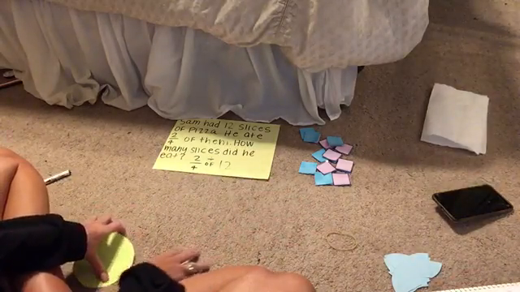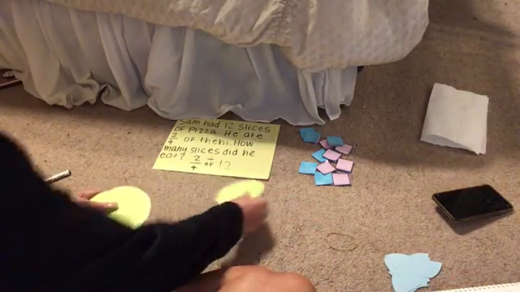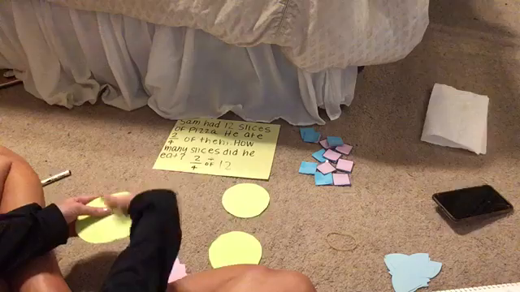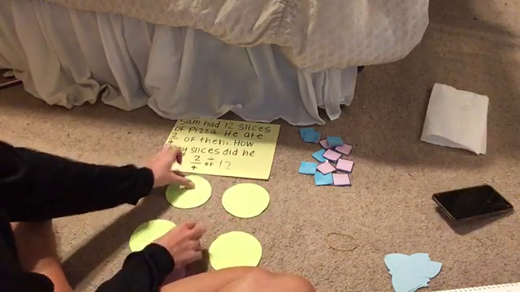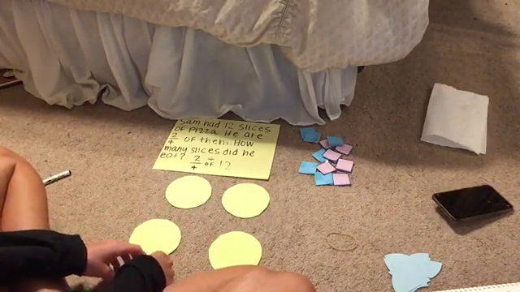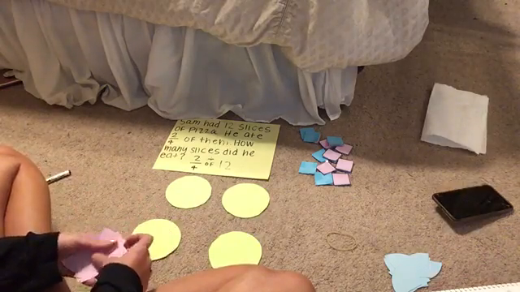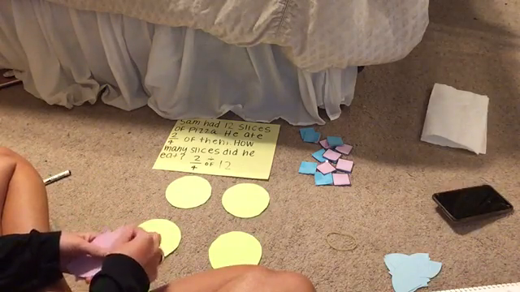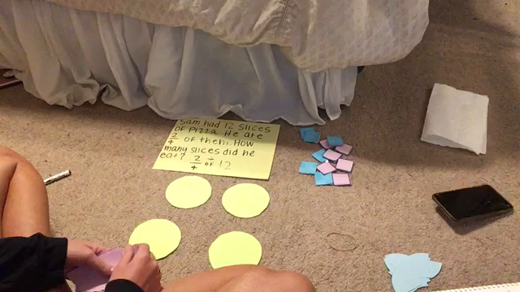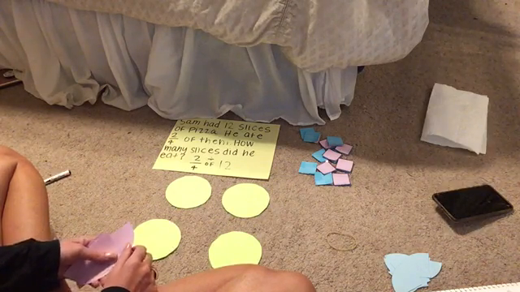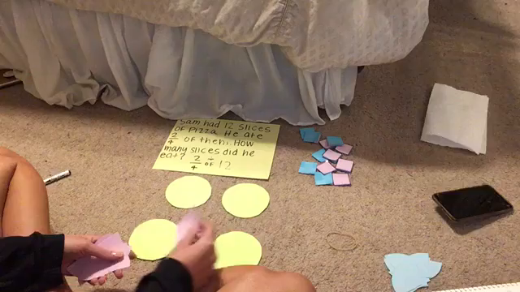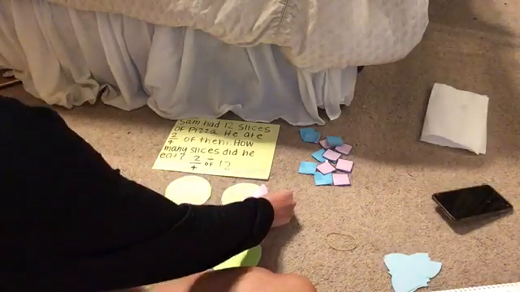To start, we are going to lay out our 4 groups, and we are going to divide these 4 groups into 3 equal pieces. And we know that they are divided into 3 equal pieces when we look back at our set model, and we can see that each group of 4 has 3 pieces. So let's count our pieces.